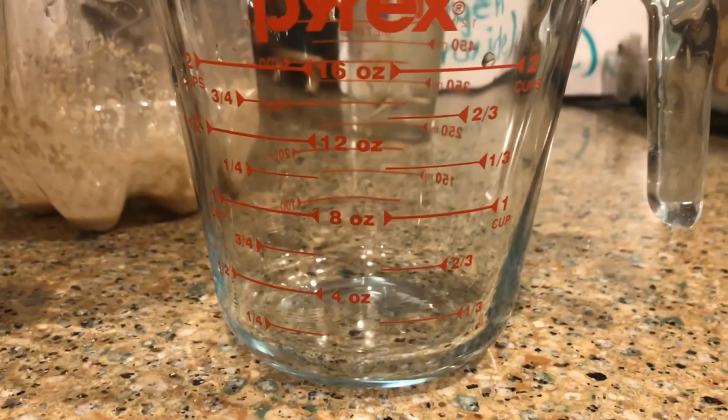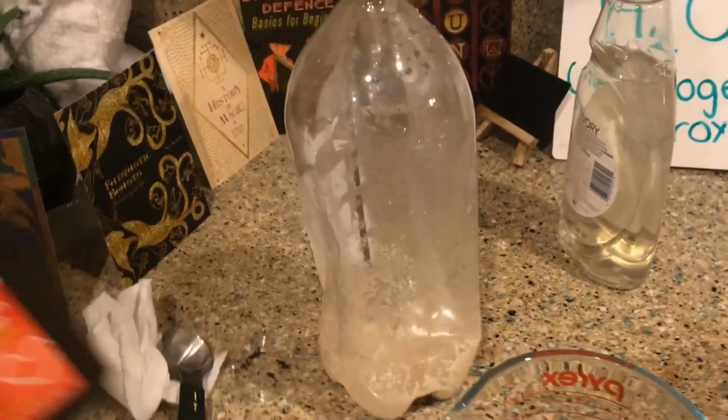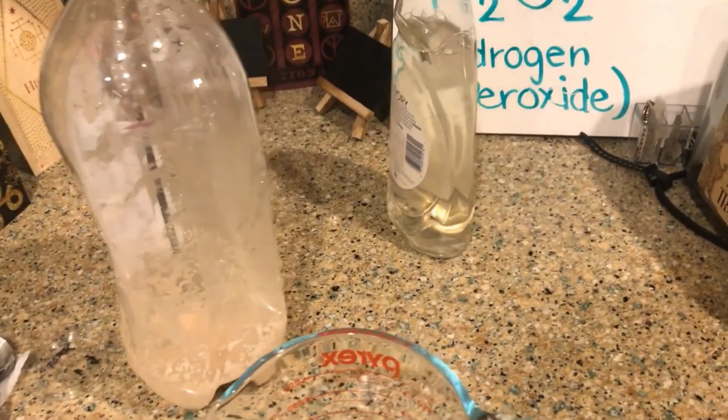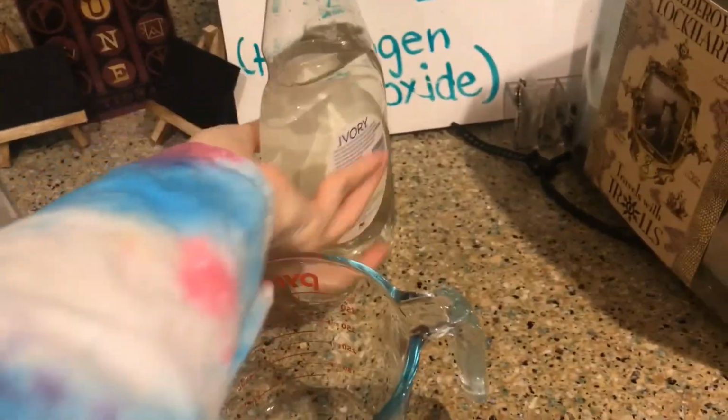So I'm going to use about a 1/4 cup of hydrogen peroxide, and the thing about this hydrogen peroxide is, unfortunately, it's really weak. This is only a 3% solution, which means that we're not going to get as big of a reaction as we would if we were at school with more concentrated solution, but that's okay.